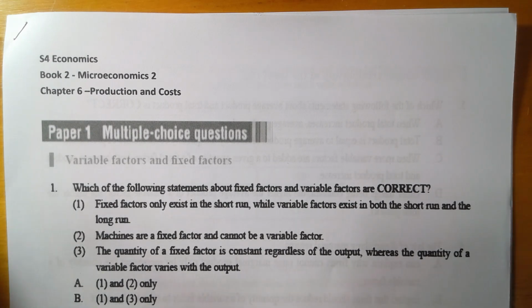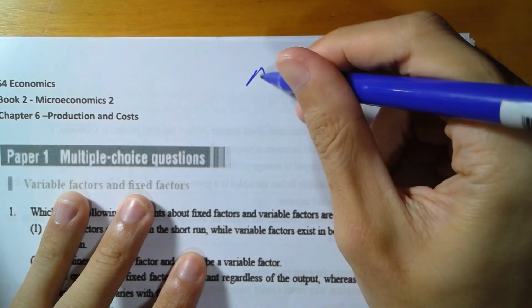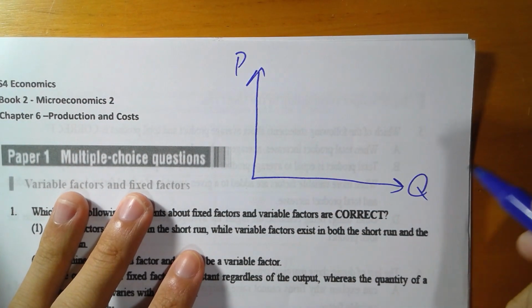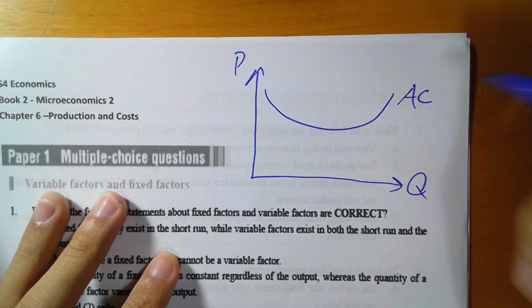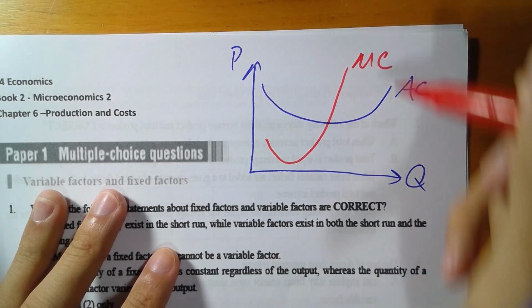Now for this chapter, many older textbooks or even some newer textbooks as well still haven't gotten rid of traces of so-called AC, MC, TC. They are still drawing a lot of diagrams like this. In the old days, in our A level, we needed to learn about this. This is our AC curve, and then we have our MC curve.